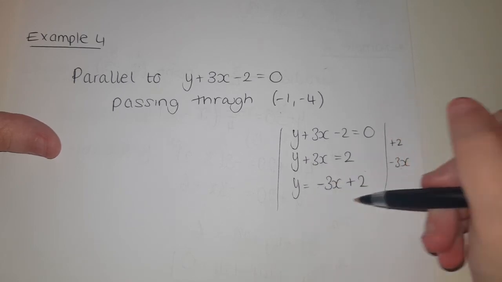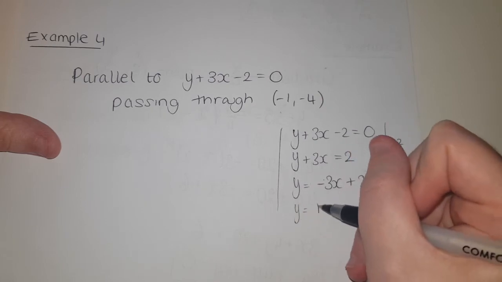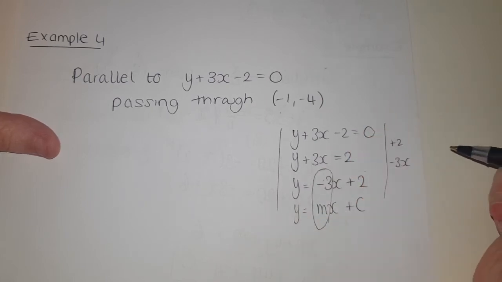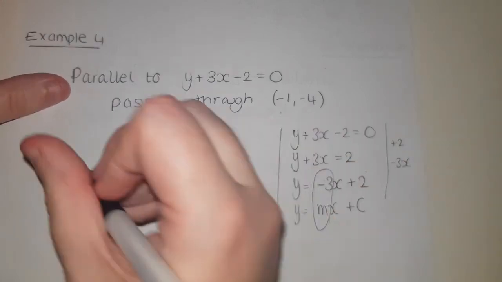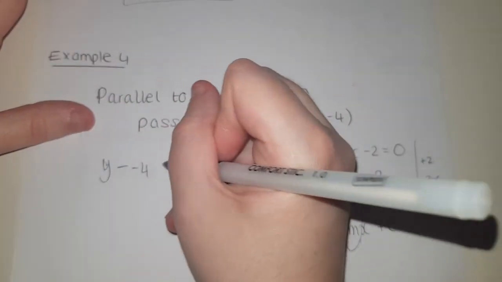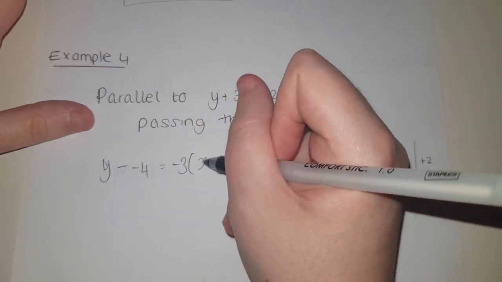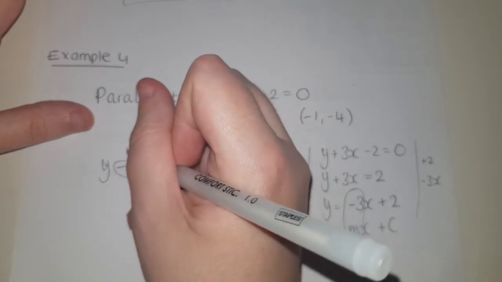Now, I've written it that way around rather than writing 2 minus 3x, just so that it is in the format y equals mx plus c. So you can see my m value is minus 3. And again, if these are parallel, I'm using a gradient of minus 3. So I've got y minus my y value, so minus 4, equals gradient minus 3, brackets x minus minus 1. So a lot of double negatives there to deal with, one there and one there.